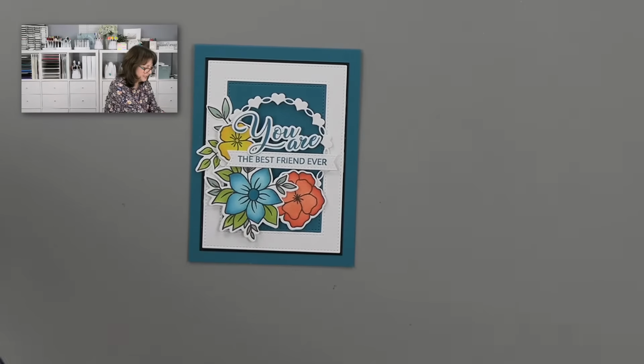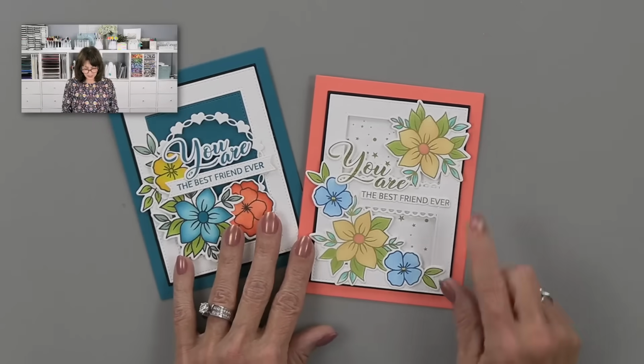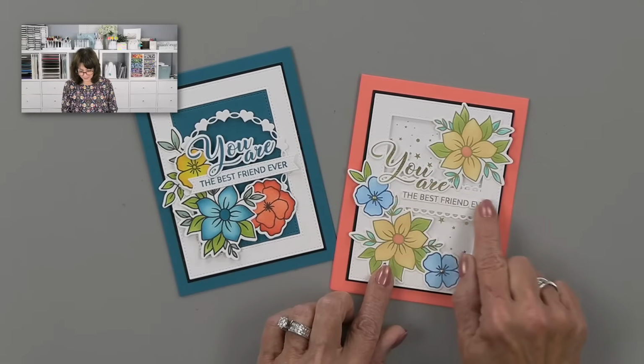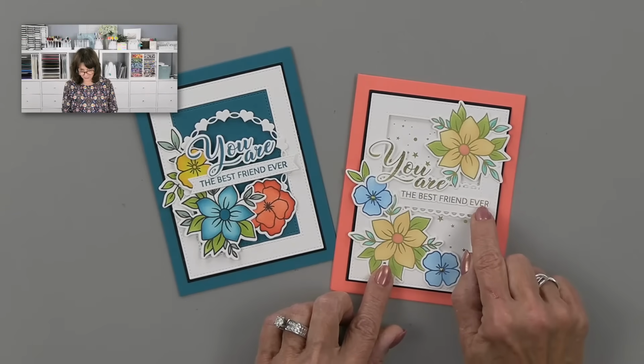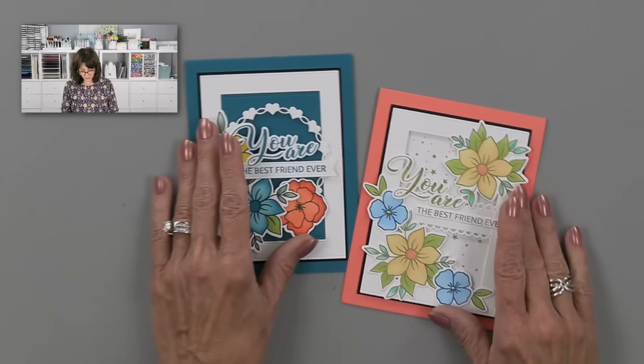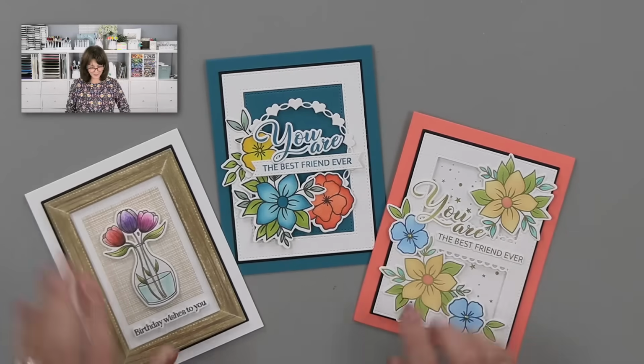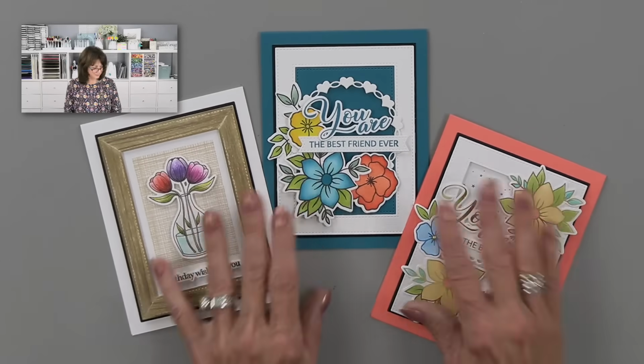So let me show you again some of the other cards that I made. So here we've got the frame and we've got the border. And then I actually cut this out, not using a sentiment strip, but using the coordinating die. Here we've got that mitered look. I love that.